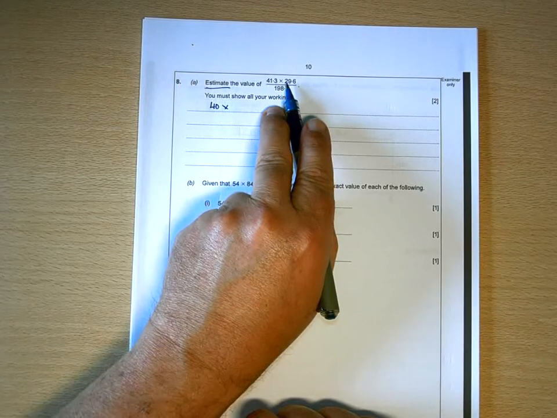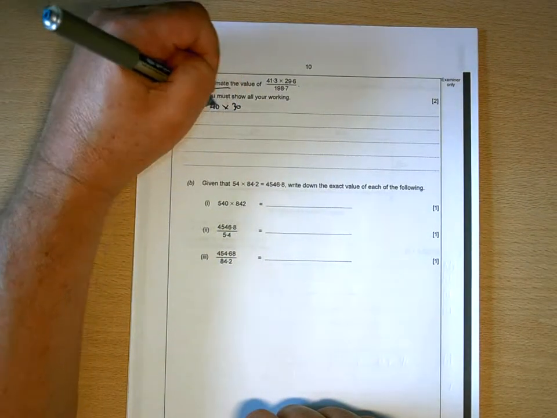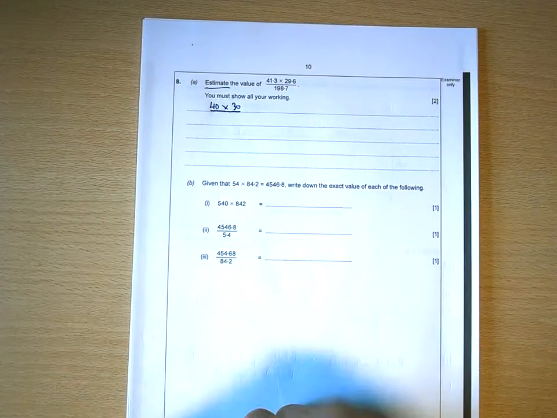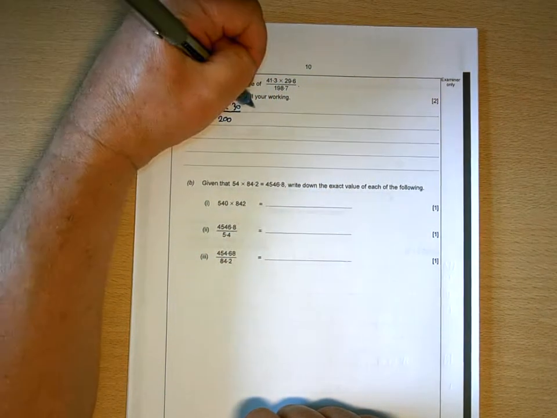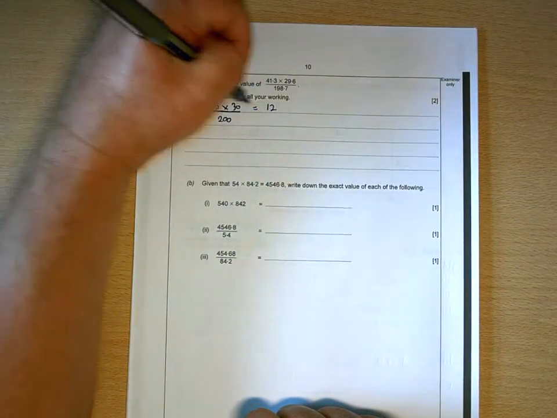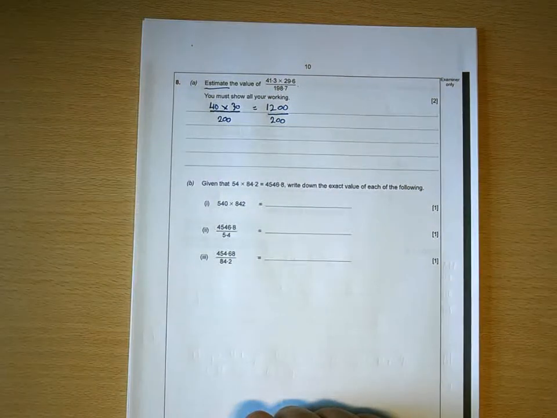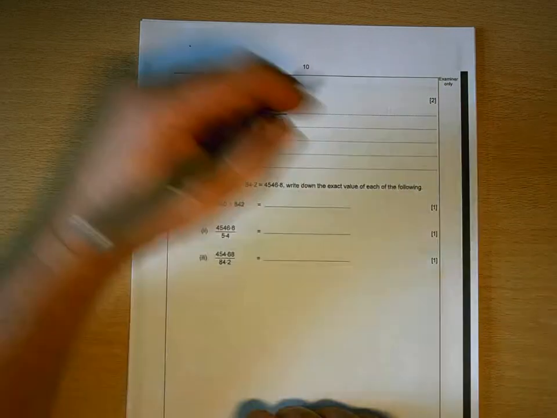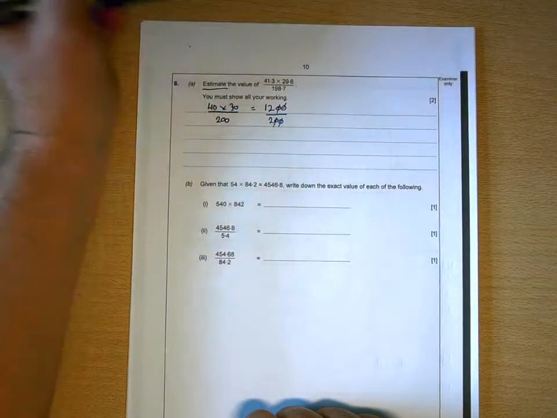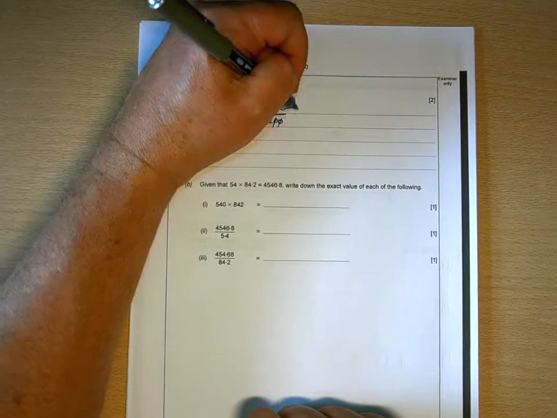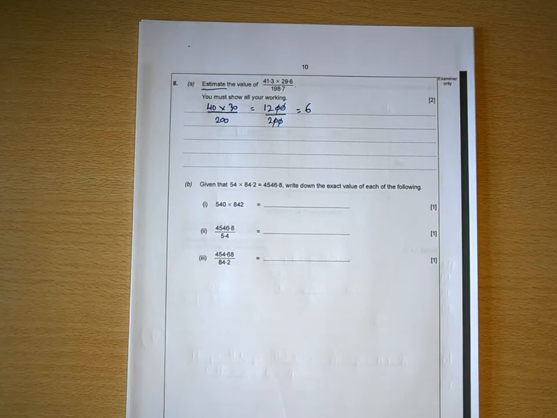29.6, well, the 2 is the most significant, but the 9.6 actually pushes it closer to 30. And underneath, that's going to round to 200. So 40 times 30, 4 3s are 12, followed by 2 zeros. So you've got 1200 divided by 200. You can divide that by 10 and that by 10, and that by 10 and that by 10, and 12 divided by 2 is 6. So they're looking for an answer of 6.